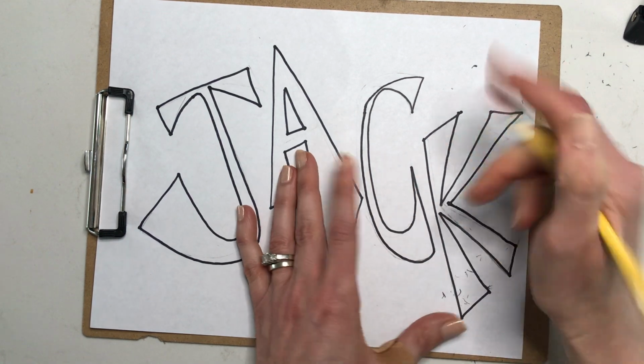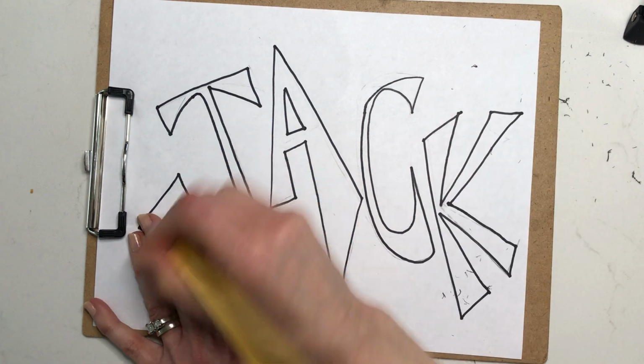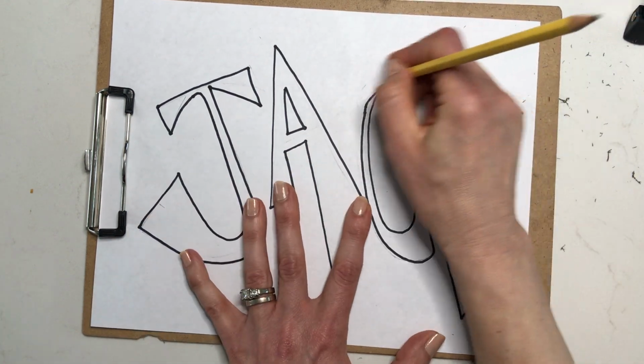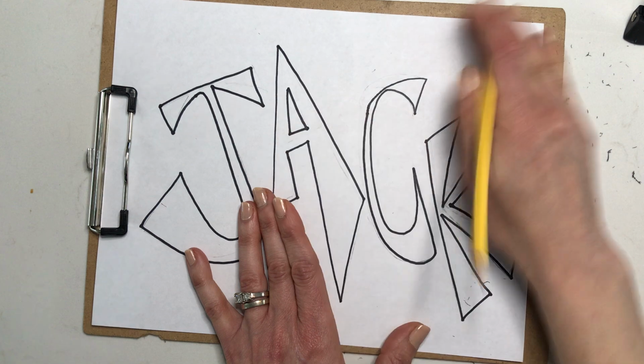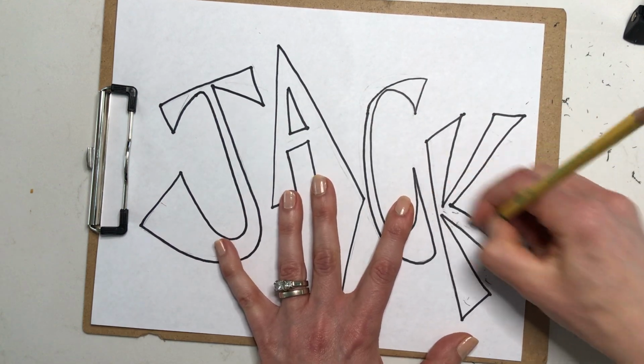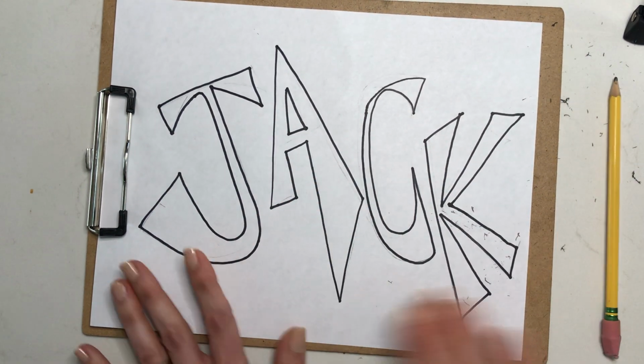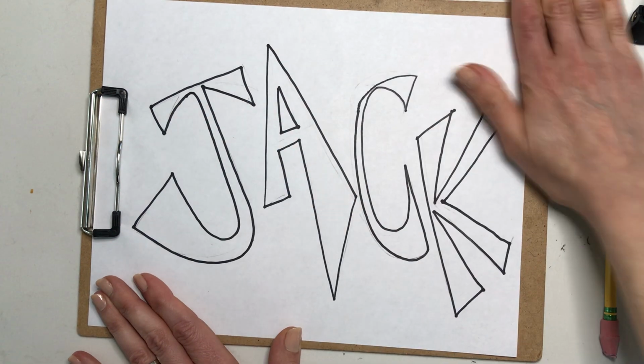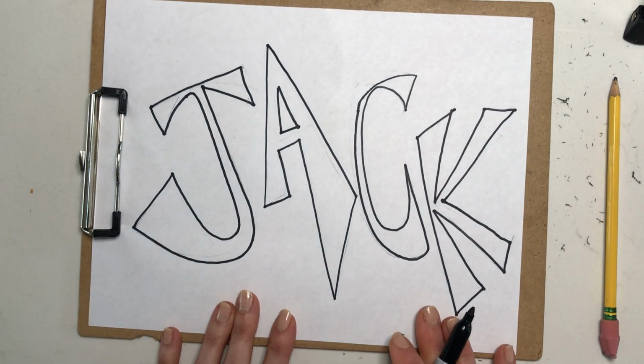And when you erase, you have to go exactly on the line. A lot of times kids are like, I'm erasing, it's not working. No, you have to erase where it was. Erasers actually take off a little layer of paper with the pencil here. Perfect.